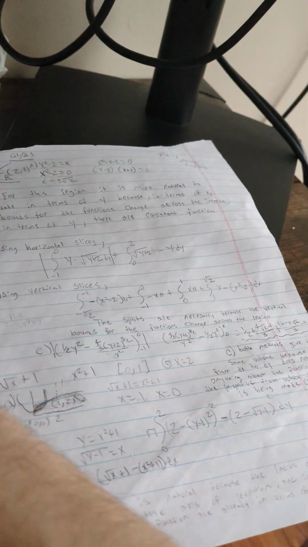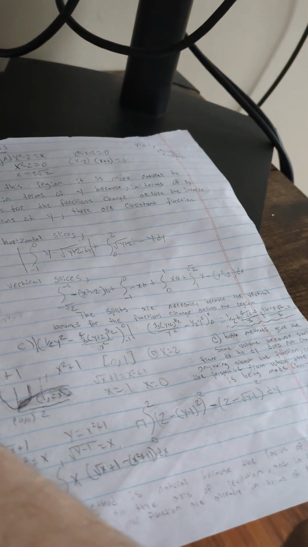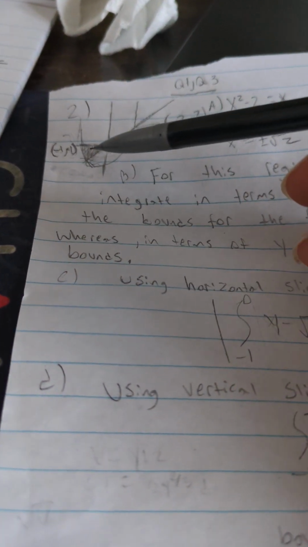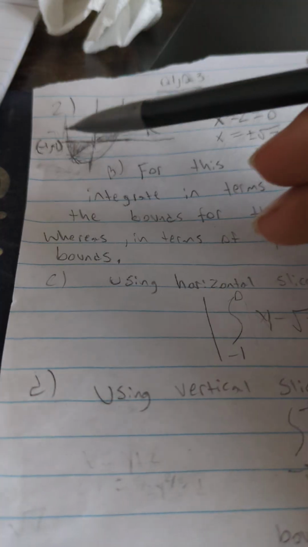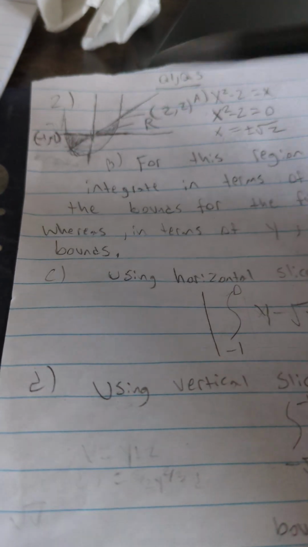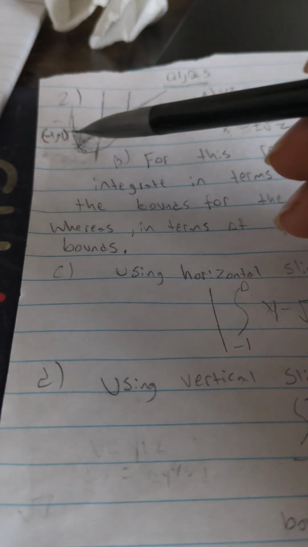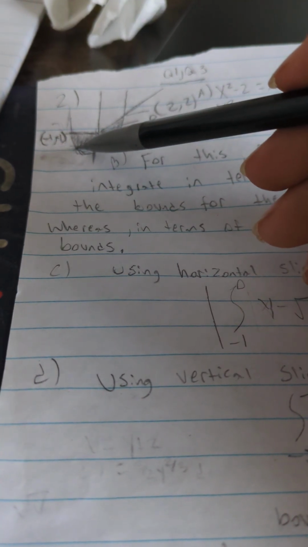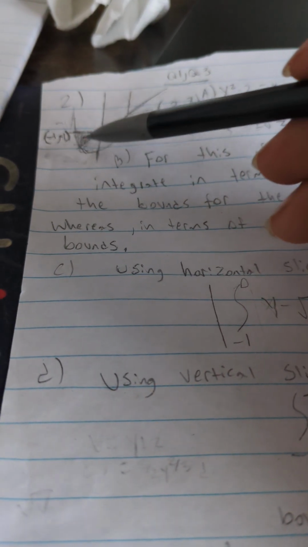So using vertical slices, question number 4, we end up with a much more complicated integral, splitting the integral up into 4 different functions, because our function changes across the bound. When looking at this function vertically, we can see that from negative square root of 2, which I found earlier, to 1, the intersection from top down is different from 1 to 0.